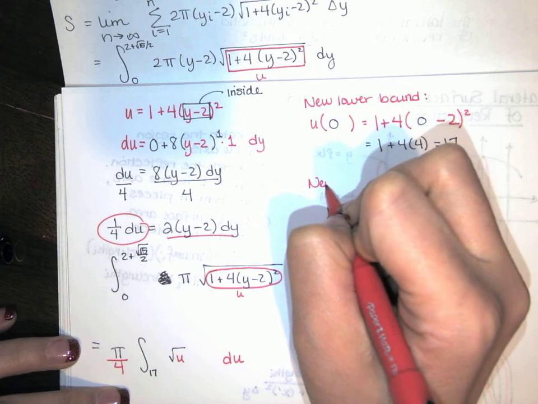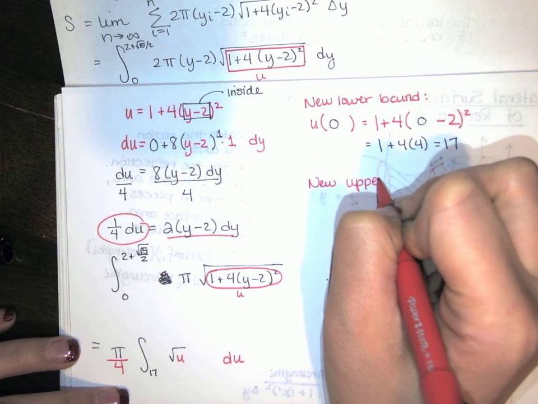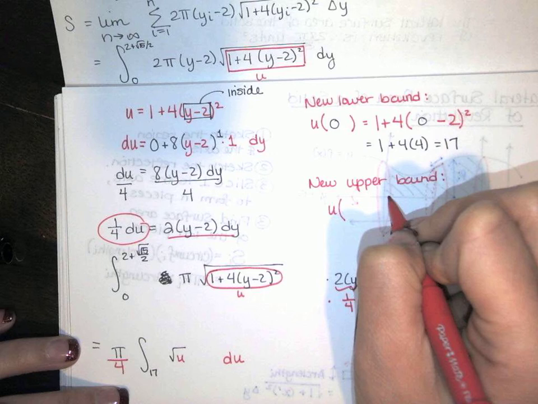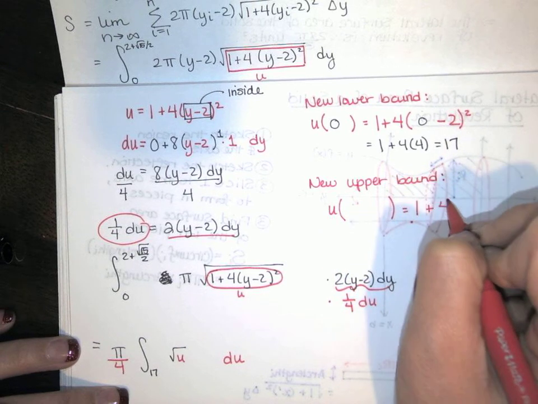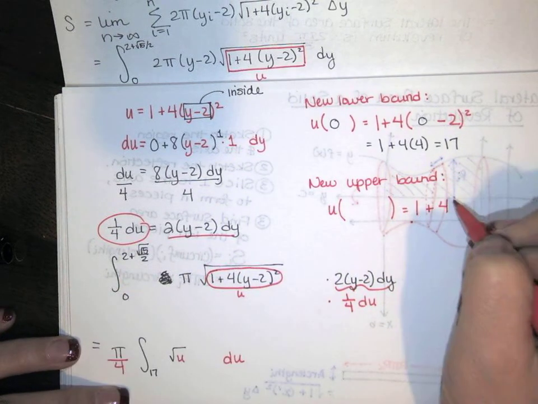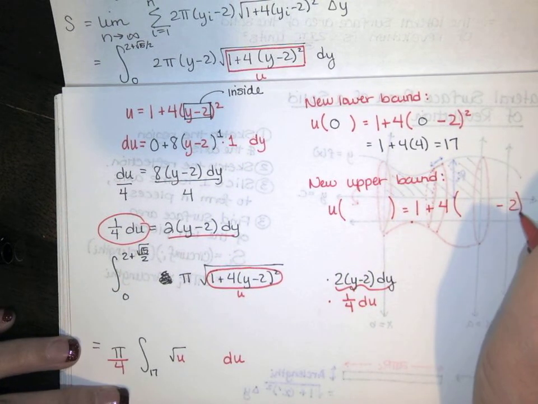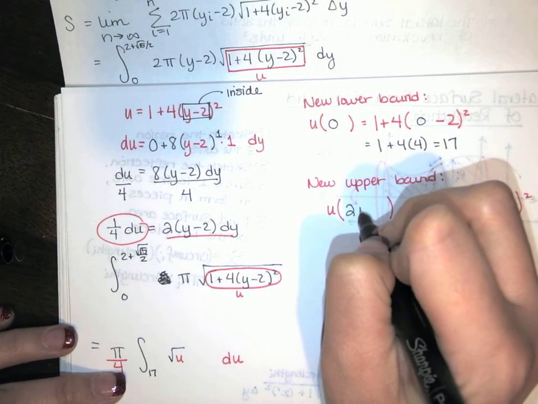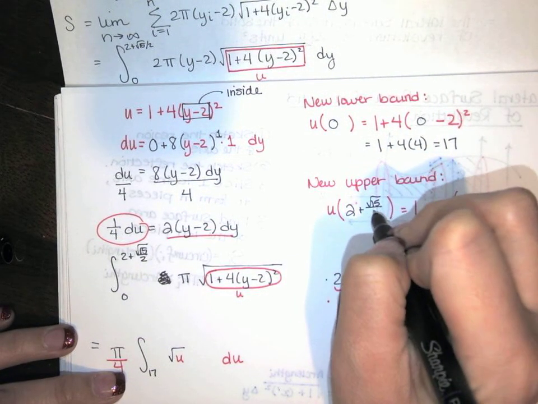Our new upper bound comes from replacing y with this ugly thing. Yeah, I think this one was definitely easier in terms of x rather than y.